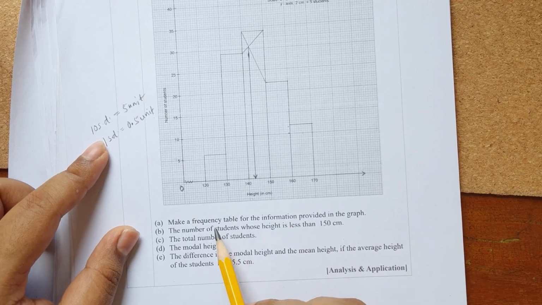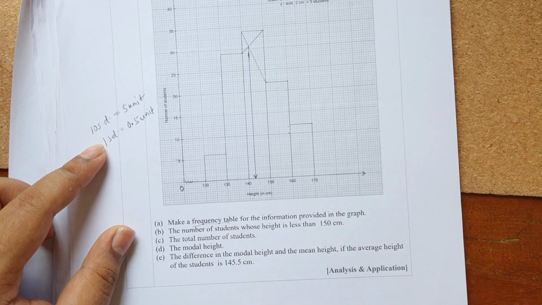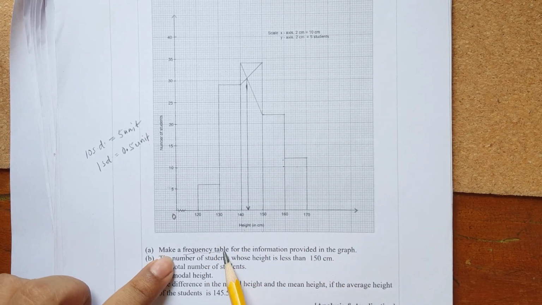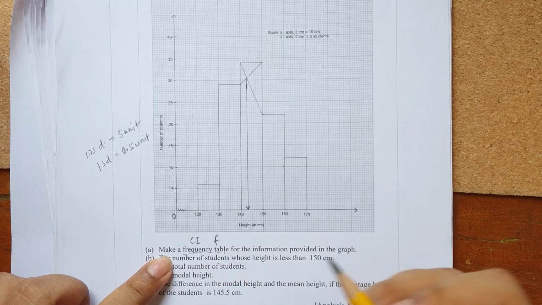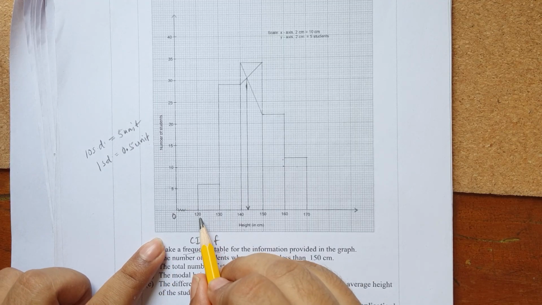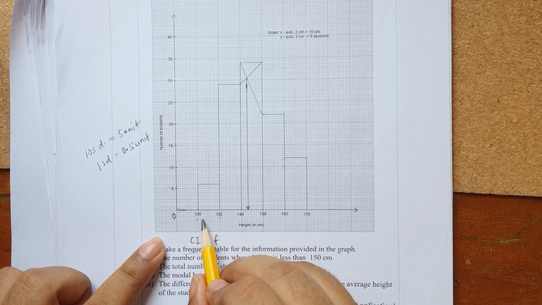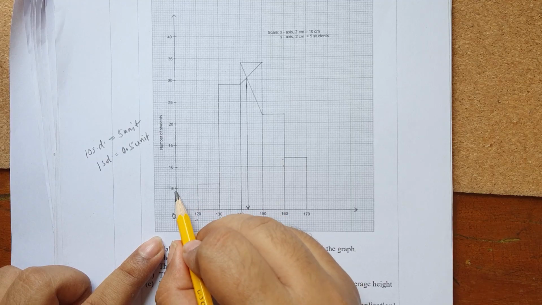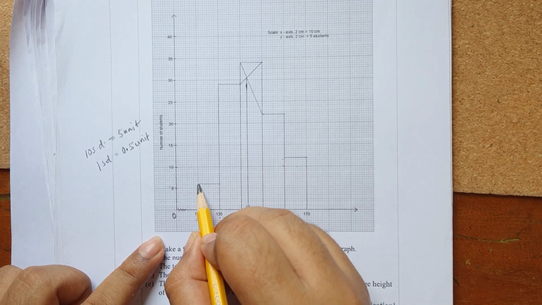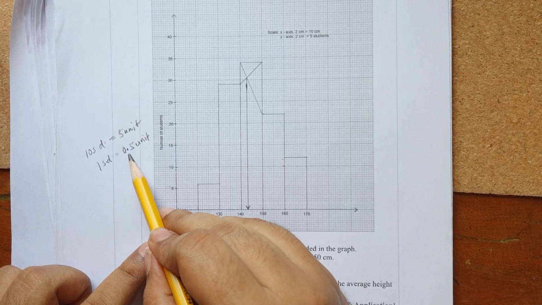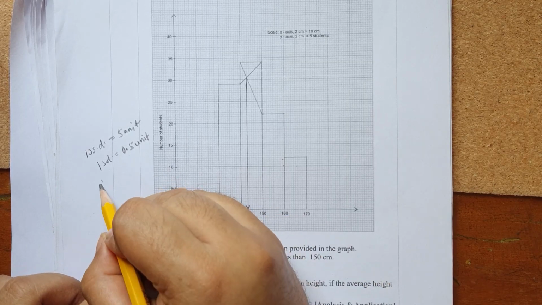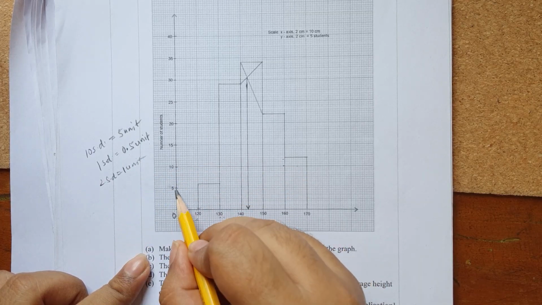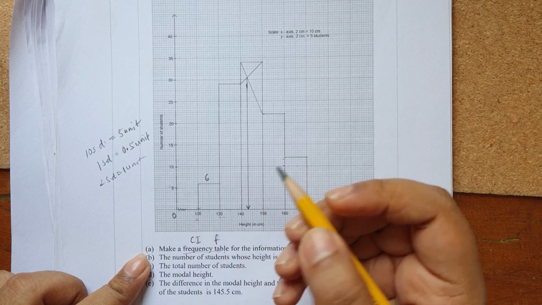So the first thing they're asking you is to make a frequency table for the information provided. So this is a class interval. So your frequency table should have class interval and corresponding frequency. So class interval, it's starting from 120 to 130. So that's my first class interval. And the height of the rectangle is up to here. So it is 2 small divisions above 5. So each small division is 0.5. So 2 small divisions will be 1 unit. So the height of this class interval is 5 plus 1 unit, which is 6 units.